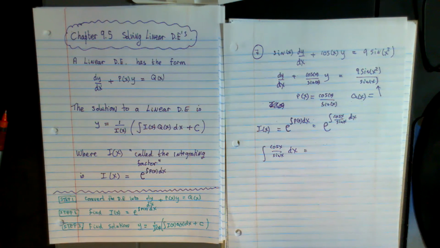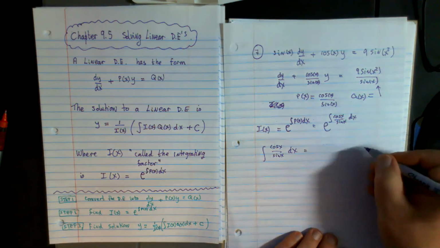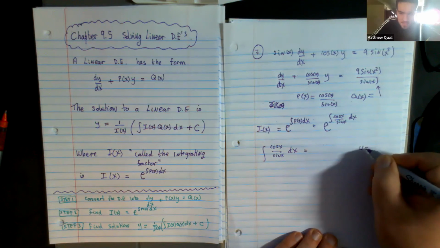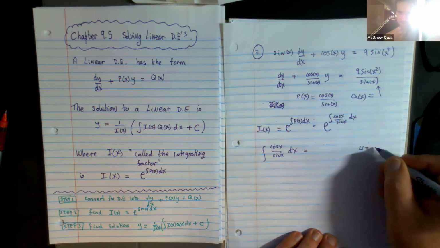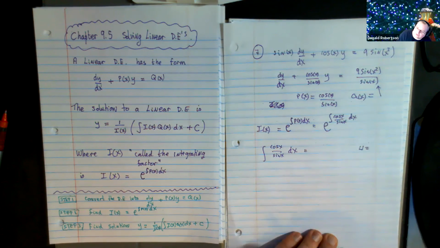I confuse myself. Okay. Could you write that as cotangent? Oh, you could write it as a cotangent, but I wouldn't in this question. I would do a U sub. And what U sub should you choose?